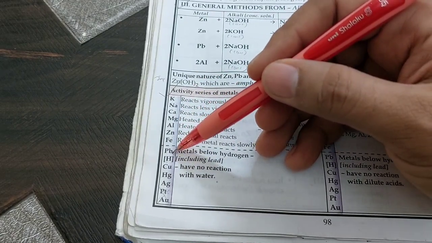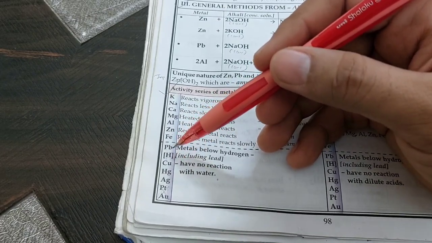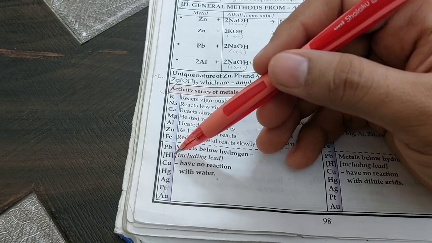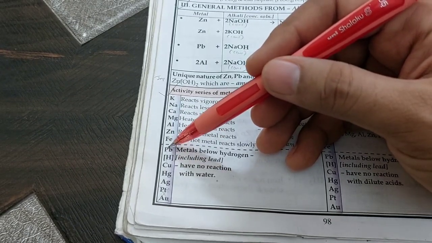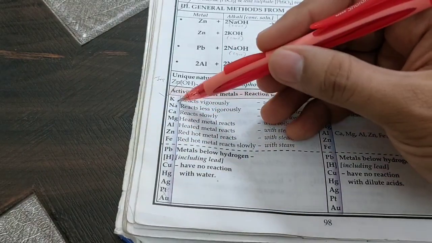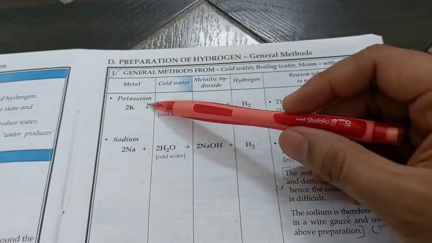Even lead won't react with water or acid, because the lead oxide or the lead chloride or lead sulfate, they're all insoluble in water. So they form a layer around lead and stop the reaction. However, they do react with conc. alkalis. So let's focus on the first 7 metals, out of which the first 3 metals are very reactive.